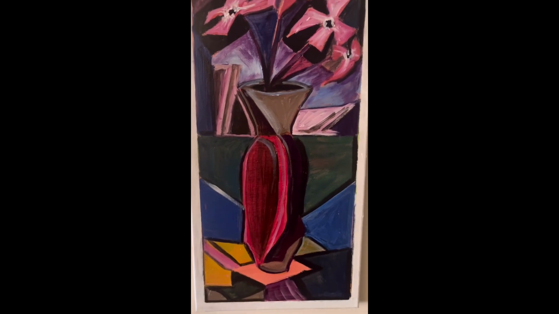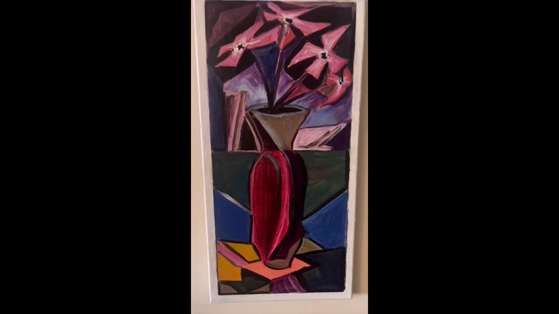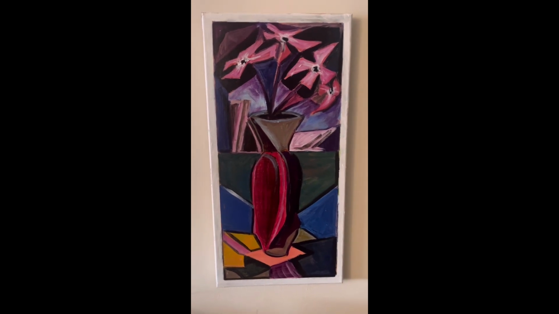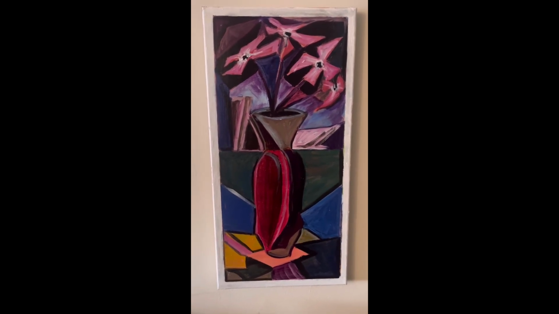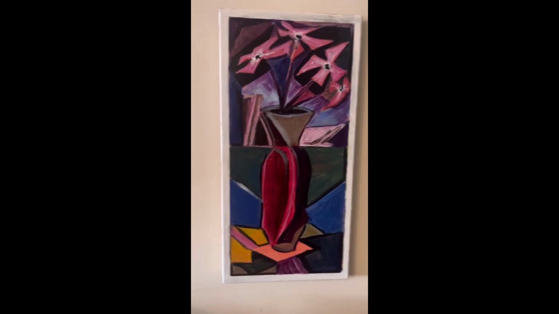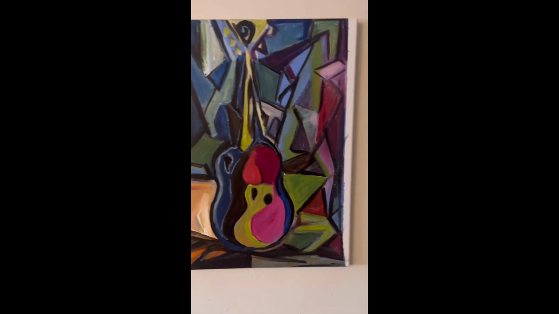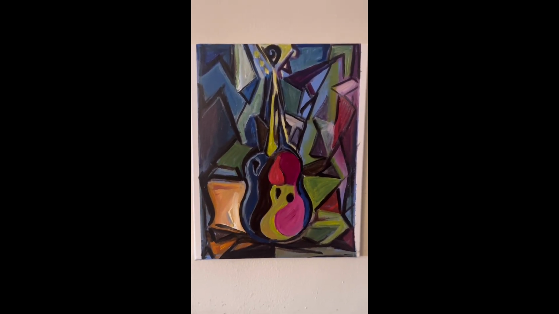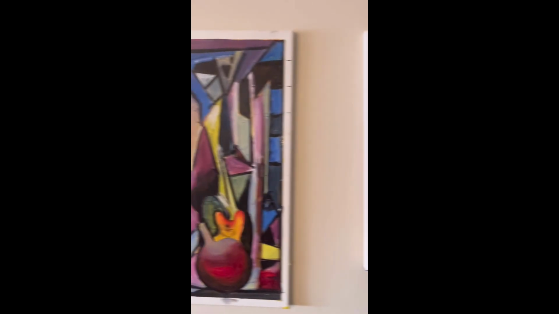And these are some Cubist paintings made with acrylic on canvas, and they look good, and they have a good effect that you can make. I'm going to show you how to do this today, and here's a little bit of how they look and the effects that you can come up with.